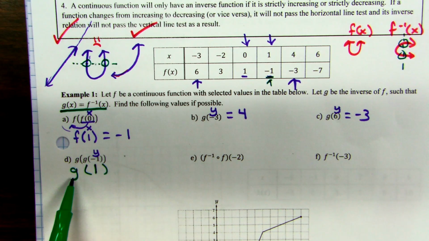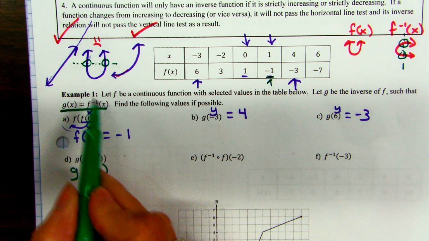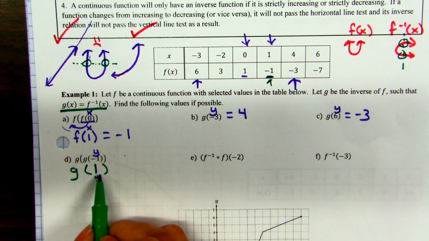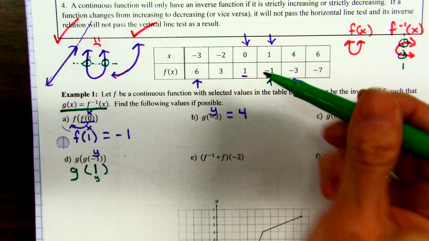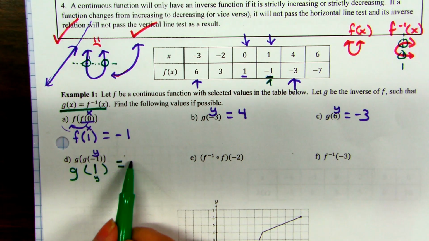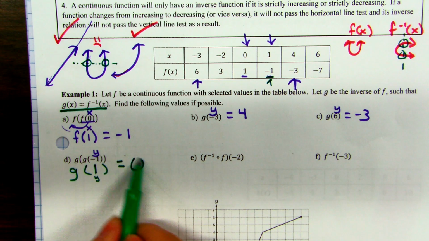Same thing again. G is the inverse. So knowing that, because it told us that in the directions, this is y of this table. My final answer would be what? 0.